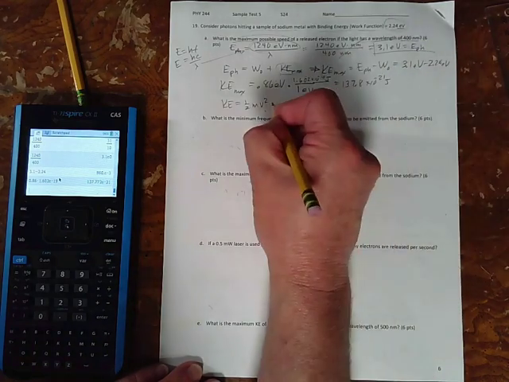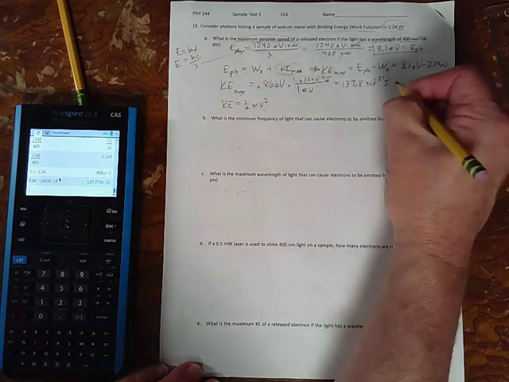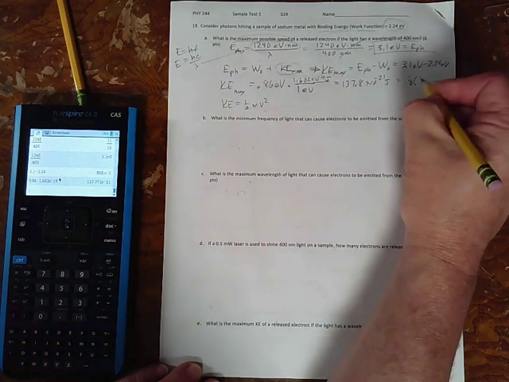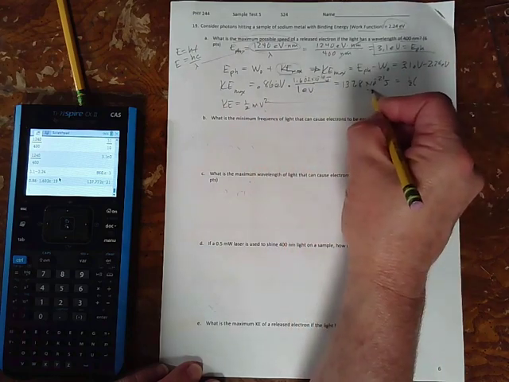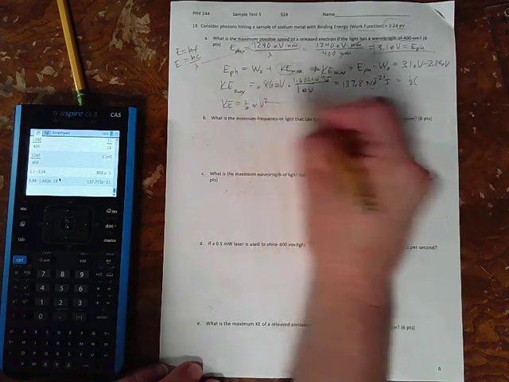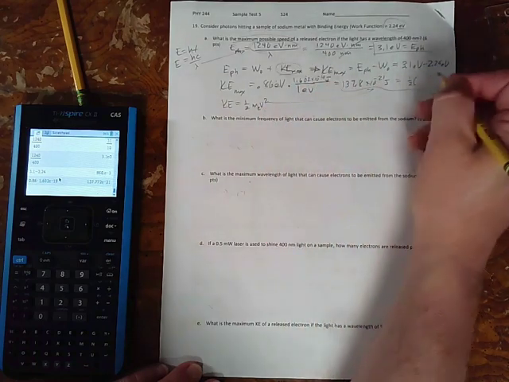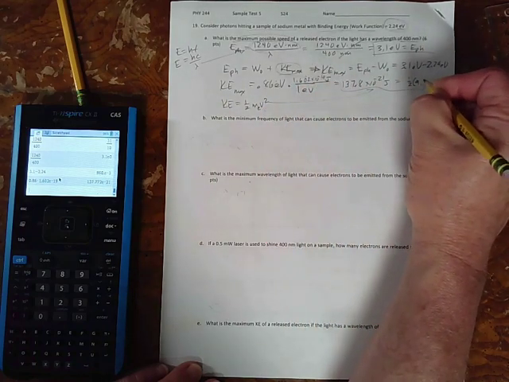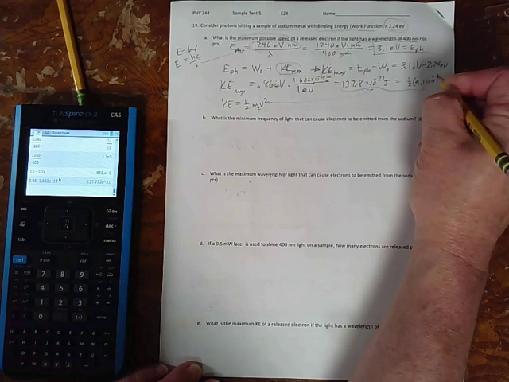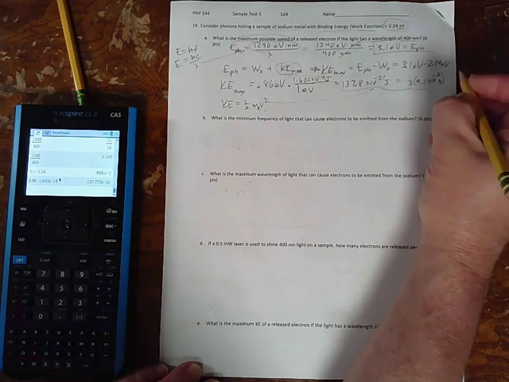All right, so that equals 1/2 m v squared. Just plugging this in here. We're talking about electrons here, so the mass of an electron is 9.11 times 10 to the negative 31 kilograms.